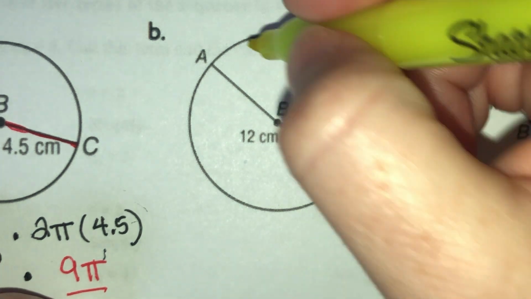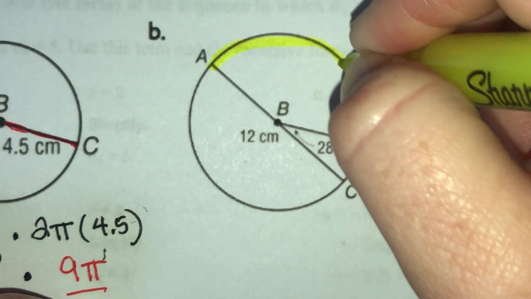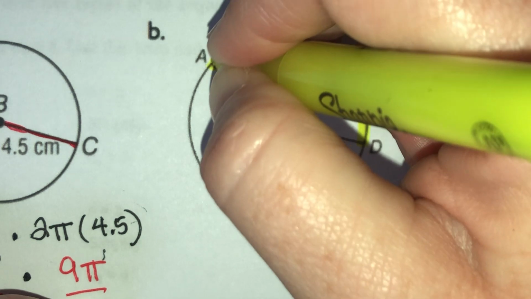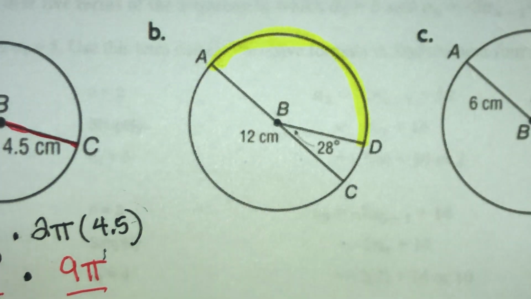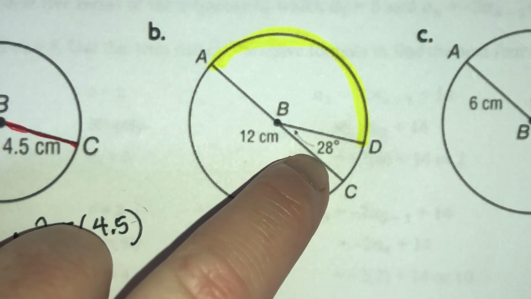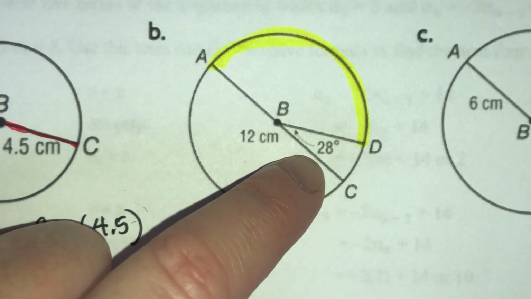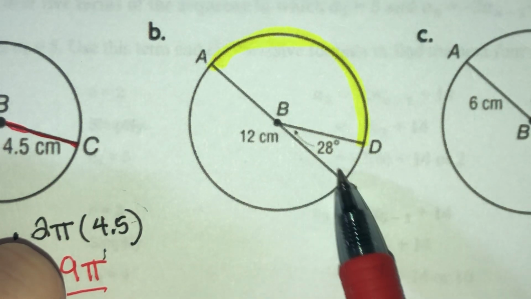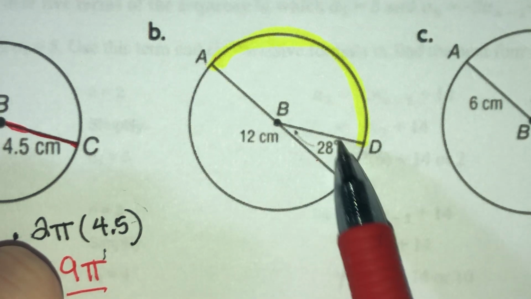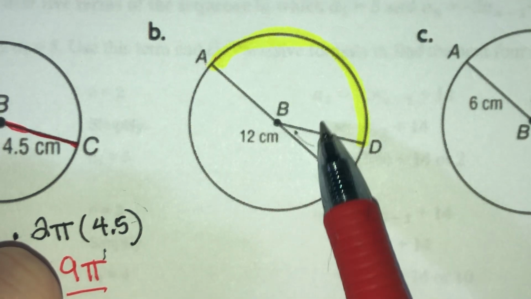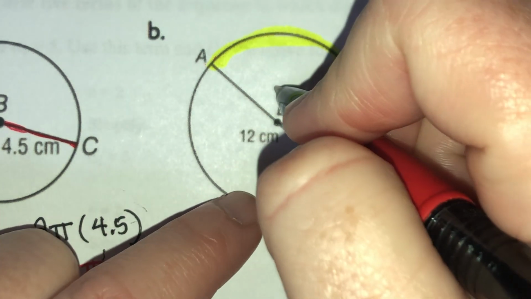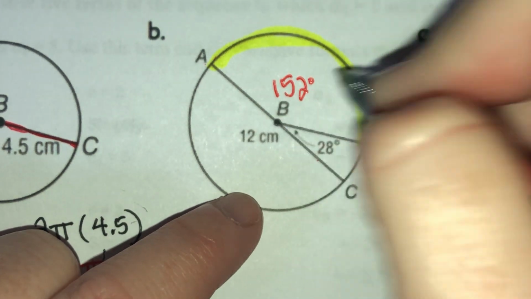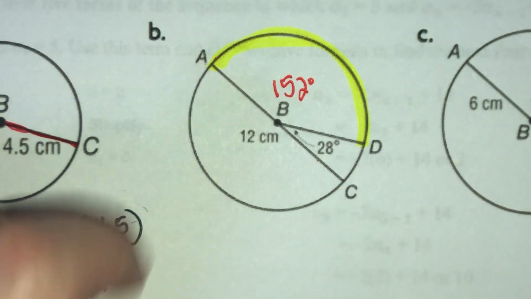Now we want to find the length of DA. There's no other points in that arc name, so we know we're not going this way around the circle, just this way. Okay, it gives us this measure, but this is not the angle we're solving for. So we know this is a straight line, 180, minus this little portion is going to give us the rest of this. So 180 minus 28 is 152. So our arc is 152.